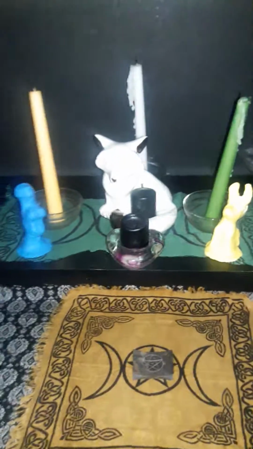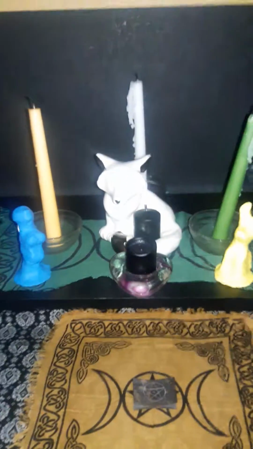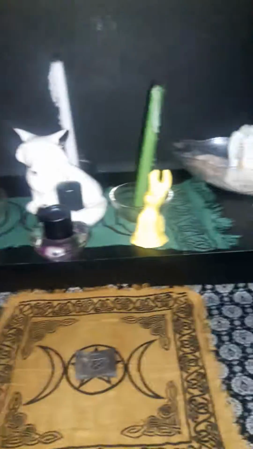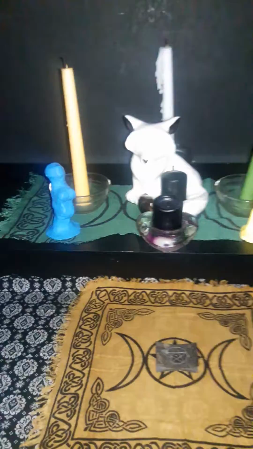I got my two newest additions earlier today, so I'm going to put them right here with my crystals. I got my little wolf, and I got my little owl. Got them today. They make a good addition to my top layer. Awesome. So voila, that's the top layer of my little altar here.